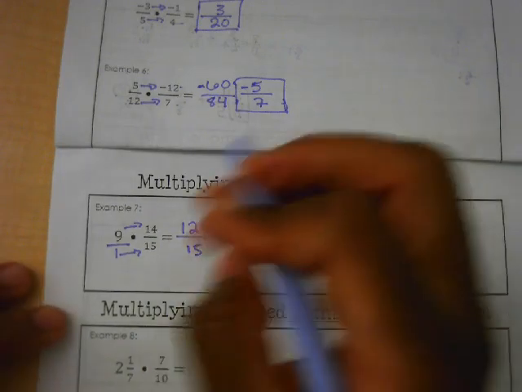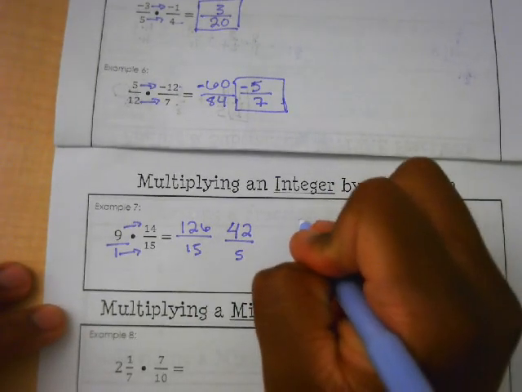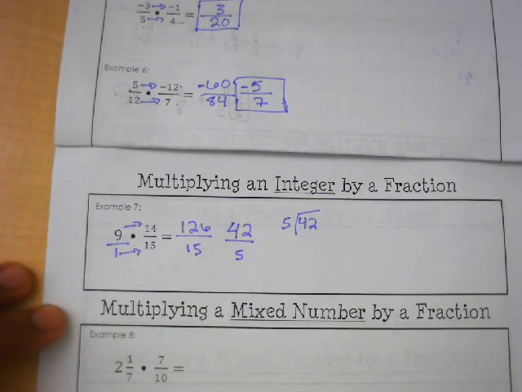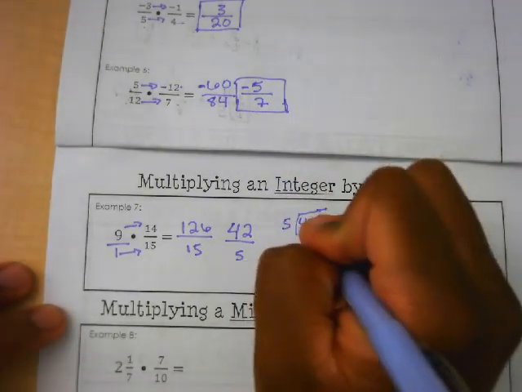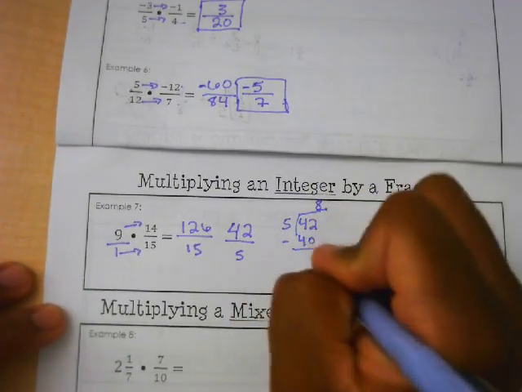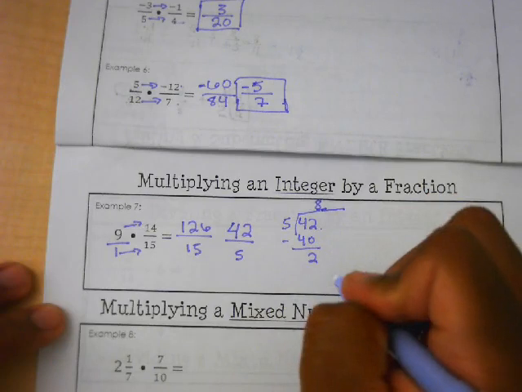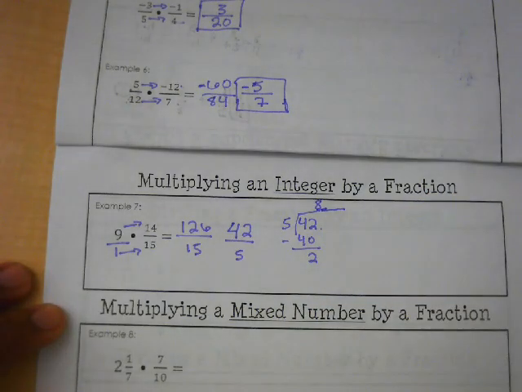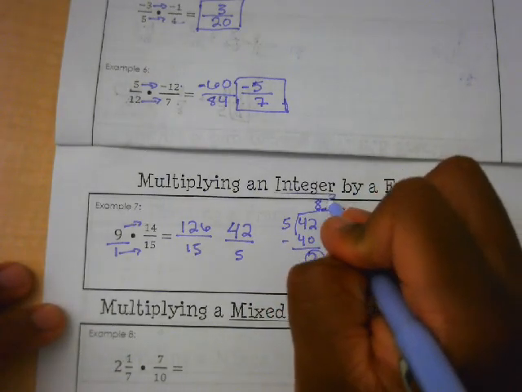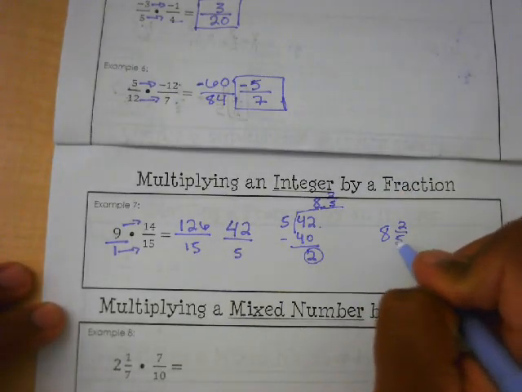So what I'm going to do is turn this improper fraction into a mixed number. The way I do that is I put 42 in the box, being divided by 5. 5 is my divisor. How many times does 5 go into 42? It goes 8 times. 8 times 5 is 40, and bring down the 2. Again, if I wanted to make this a decimal, I would just put a decimal and a 0 and bring it down. But I want a fraction. So I'm going to put the remainder 2 over the divisor 5. So we end up with 8 2/5.